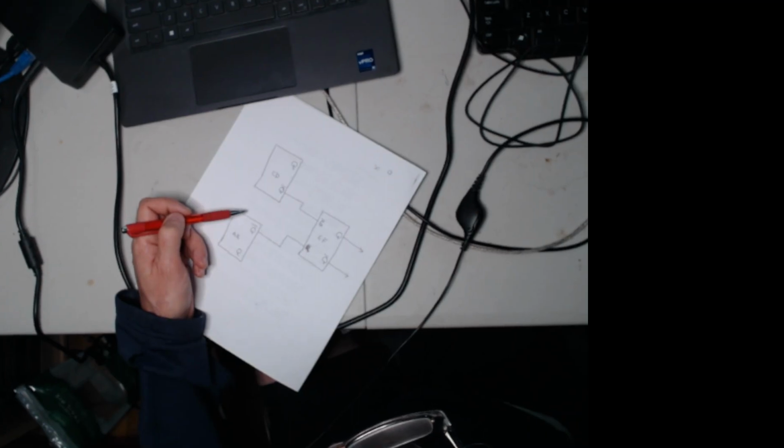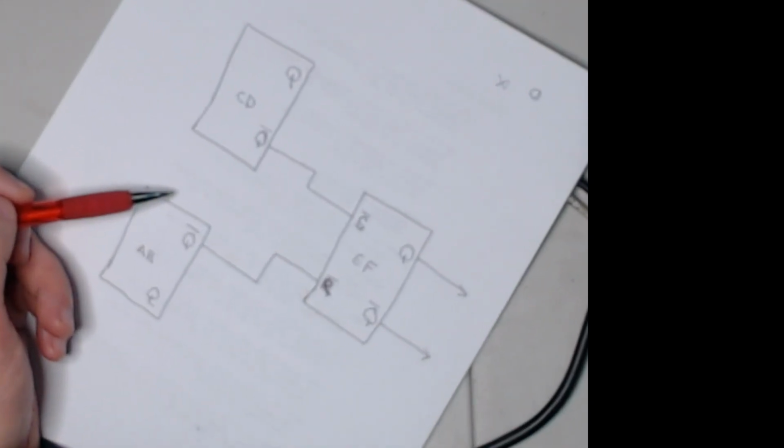Maybe I can zoom this in better. Video capture, configure, and zoom it in a little bit here. Zoom. Oh yeah, there you go.